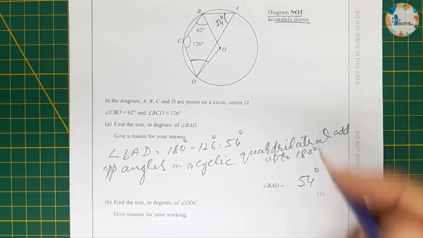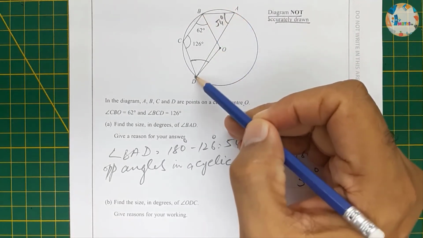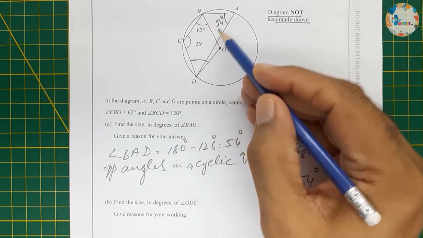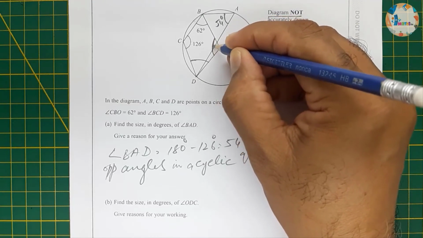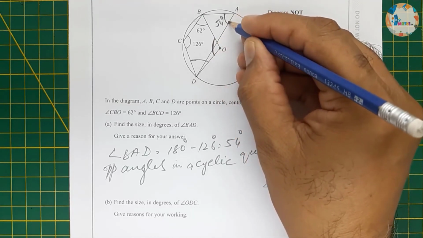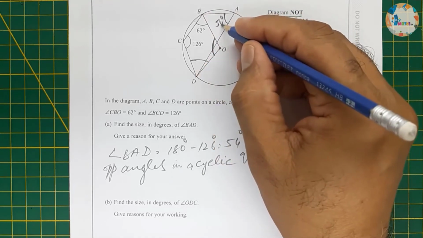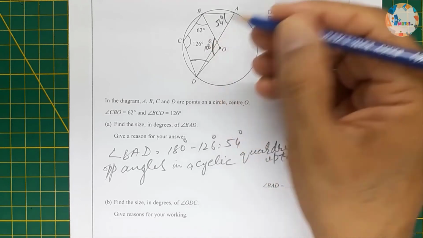So for this one, if we check, BAD is the angle at the circumference, and BOD is the angle at the center. So the angle at the center will be double of angle BAD. So double of 54 will be 108. So this angle is 108 degrees.